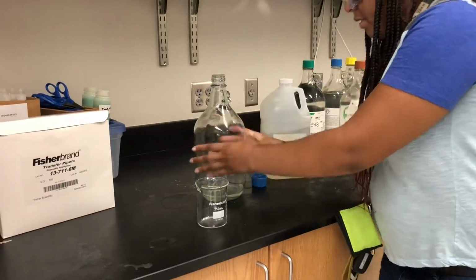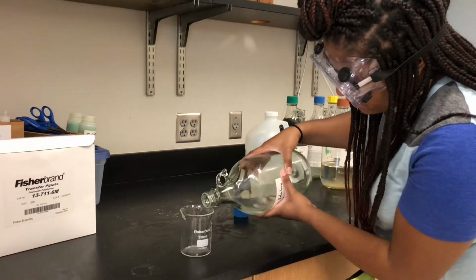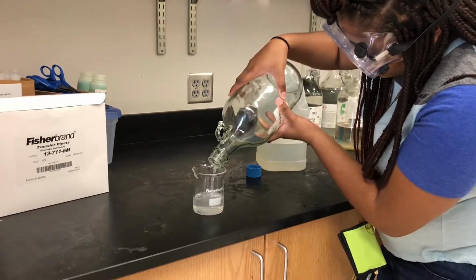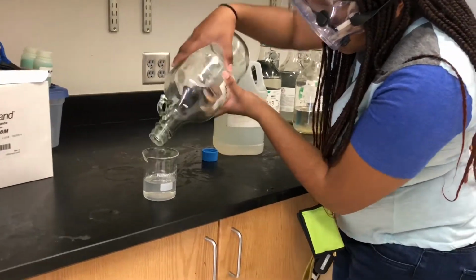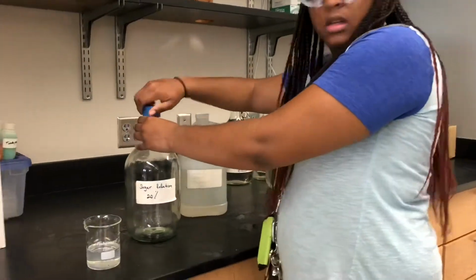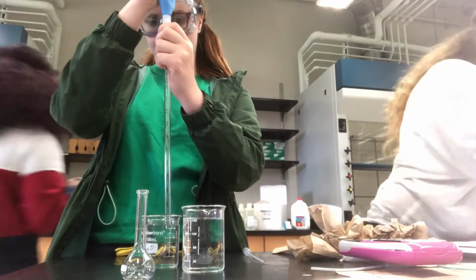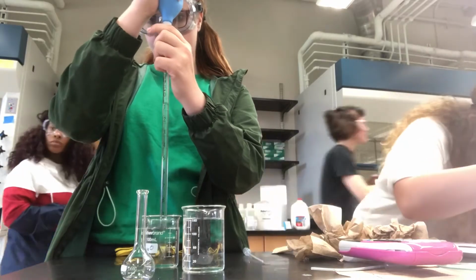The test solution is collected from the stock bottle. You should never pipette directly from the stock bottle. The stock solution is the concentrated solution which will be diluted, in this case a 20% sugar solution. The stock solution is transferred using the glass pipette to the volumetric flask.